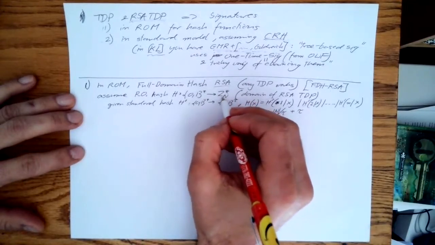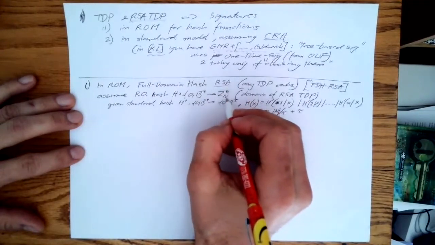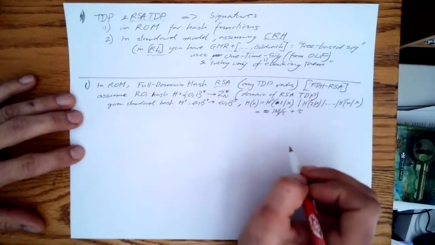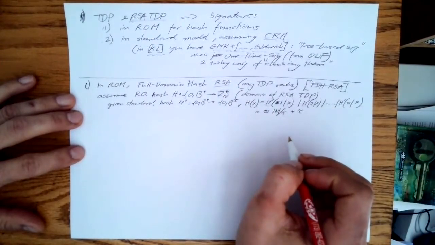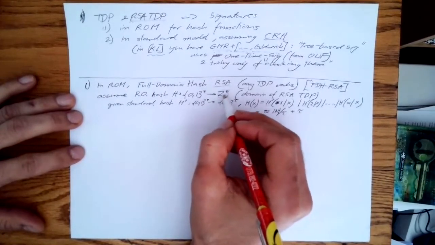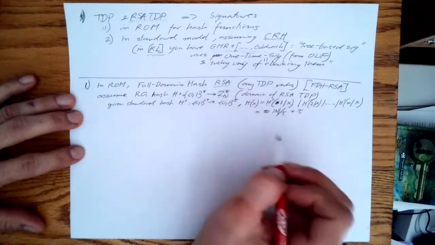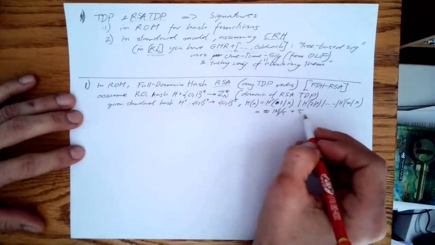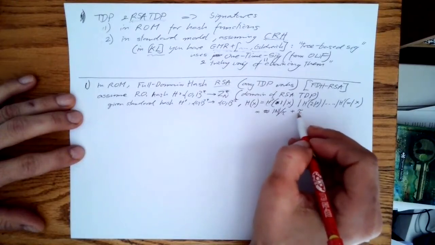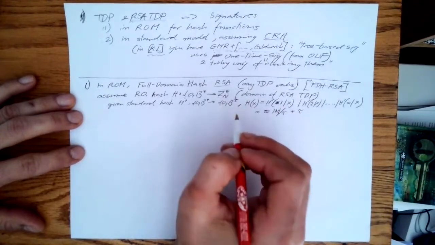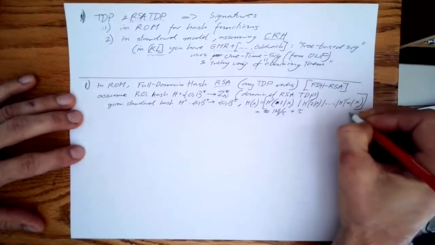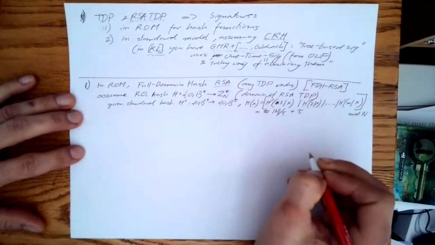I want the result to be uniformly distributed mod N. N is not an exact multiple of 2 to the 160. So I add sort of an overhang of random 160 bits, and I take all of this and compute it mod N, right?